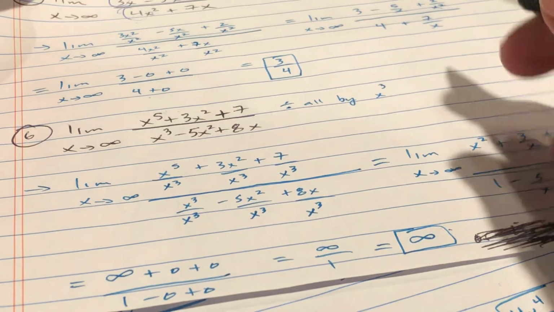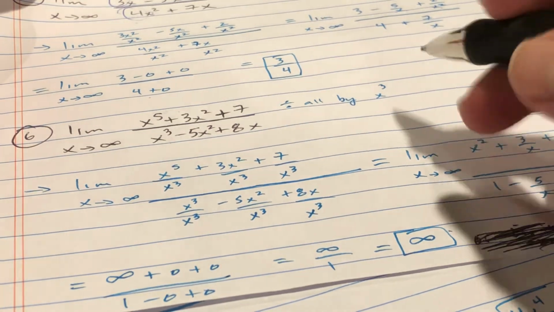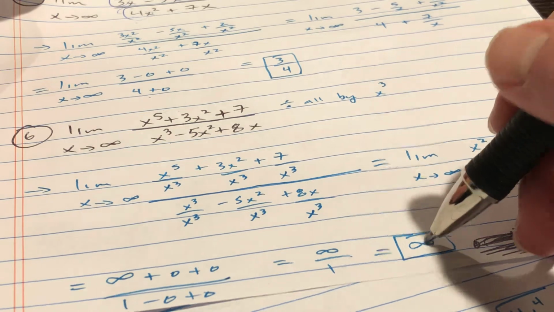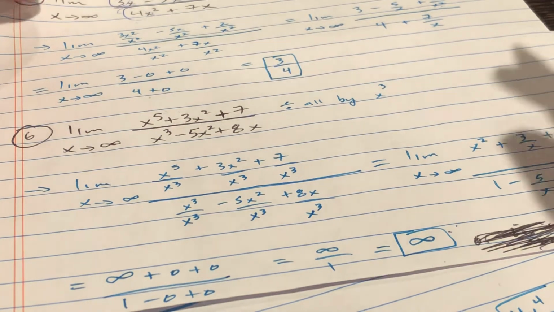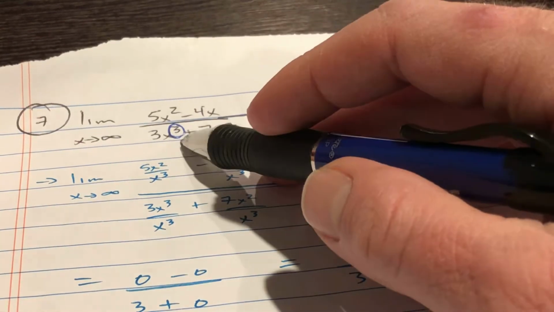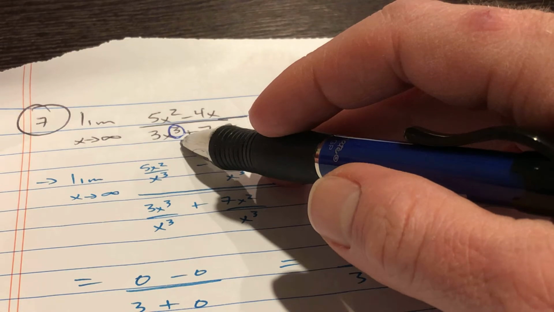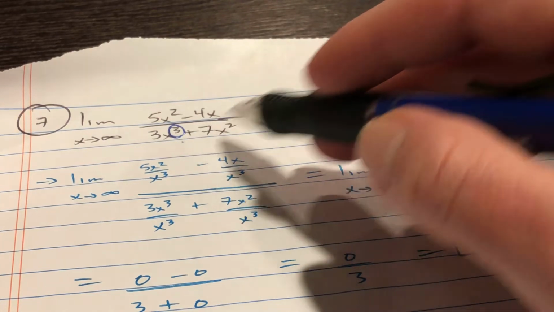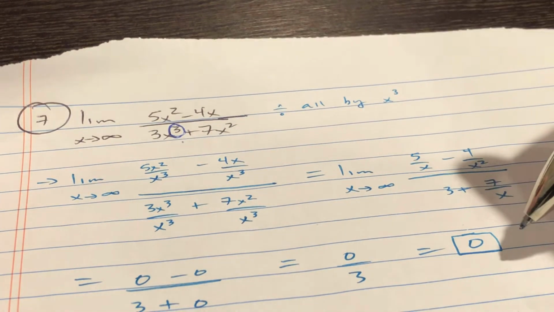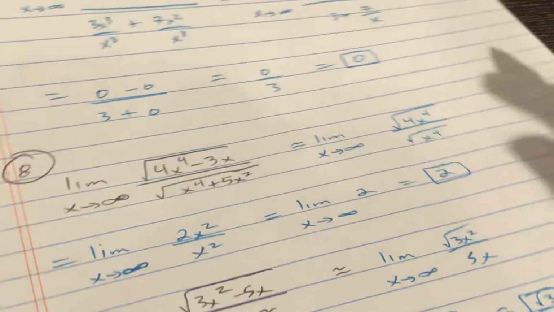It's not going to be bounded, so there's no horizontal asymptote. Depending on which way you're going, infinity or negative infinity, the limit does not exist. If the highest power is in the denominator, then the horizontal asymptote is y equals 0, and the limit is 0.